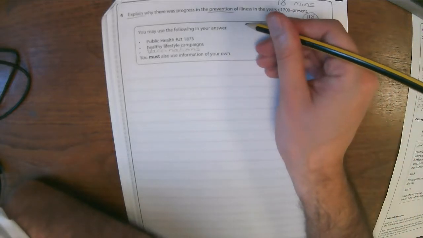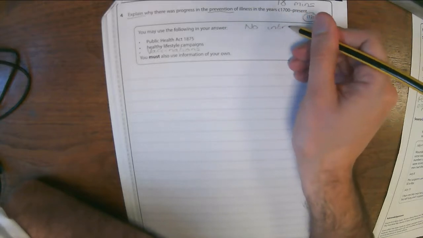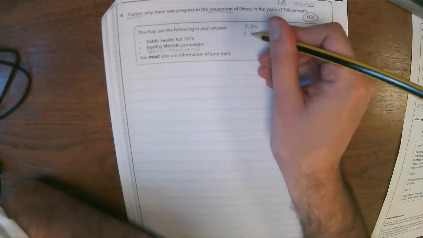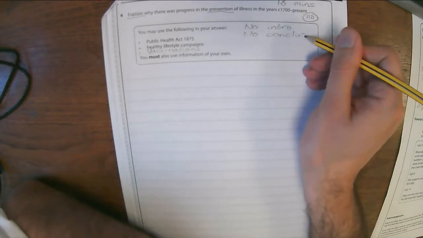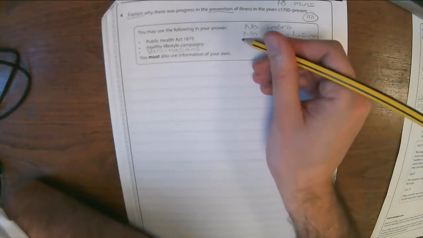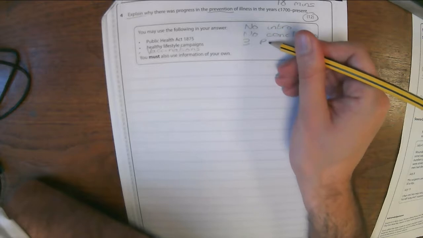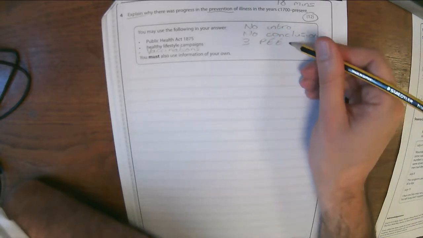So, for this question, we've got no intro and no conclusion. We're not wasting time with any of those. Instead, what we are doing is we are writing 3 point evidence explanation paragraphs.